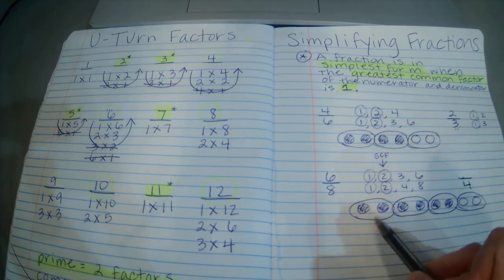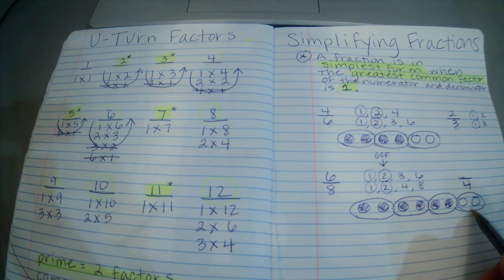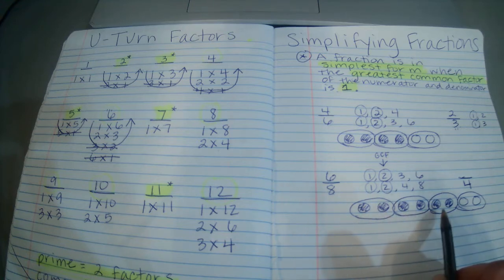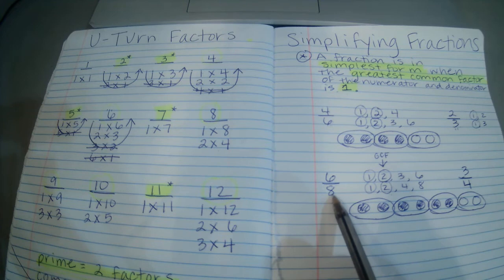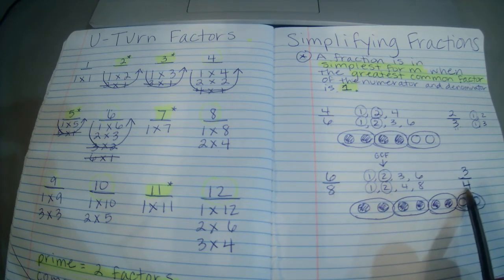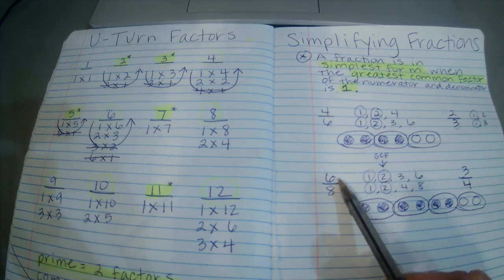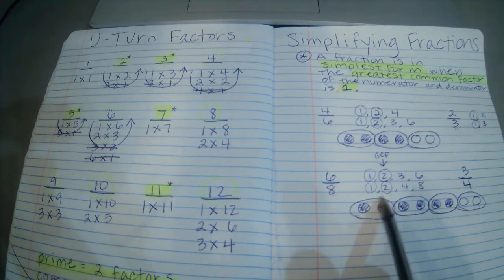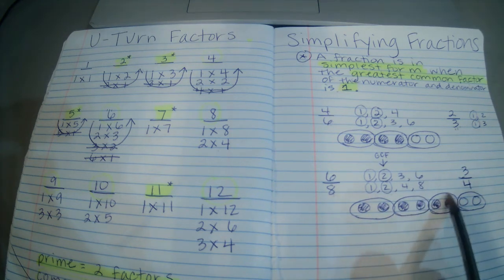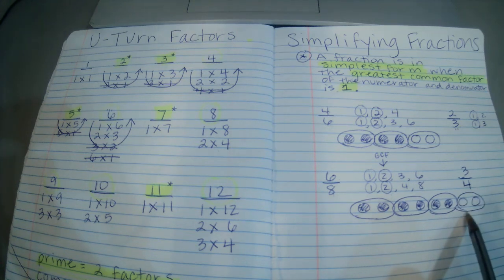I have a total of 1, 2, 3, 4 groups. Of those 4 groups, 1, 2, 3 groups are shaded. You'll notice that 8 divided by 2 is 4, and 6 divided by 2 is 3. By circling groups of 2, that's showing that division.